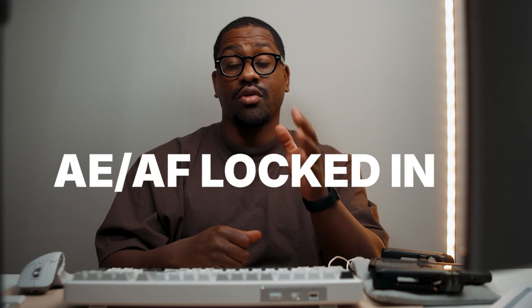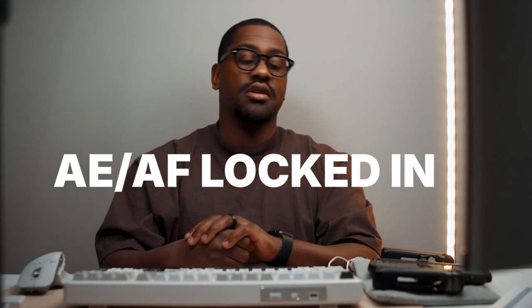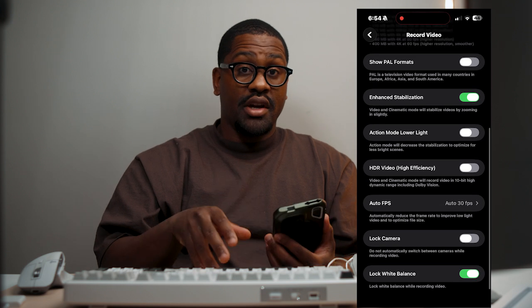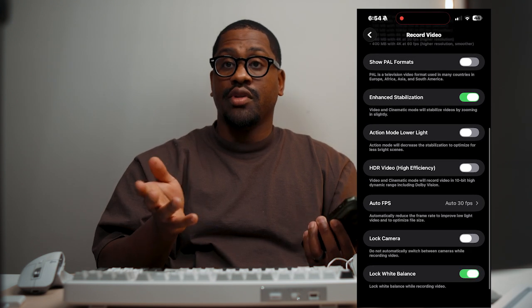The last thing that you really want to look into when it comes to your settings, you want to make sure that your auto exposure and your autofocus are locked in when it comes to your subject. One honorable mention when it comes to the settings, you want to make sure that when you go to the settings and you go to your camera, you go to record video and you scroll down, just like when I had enhanced stabilization locked in, you want to make sure that your white balance is locked.